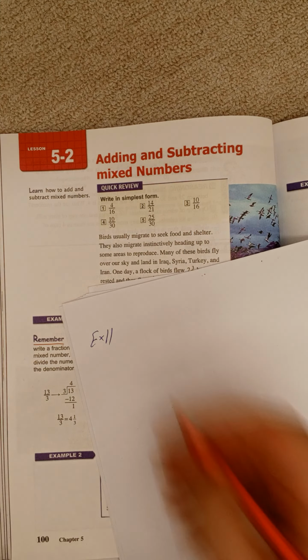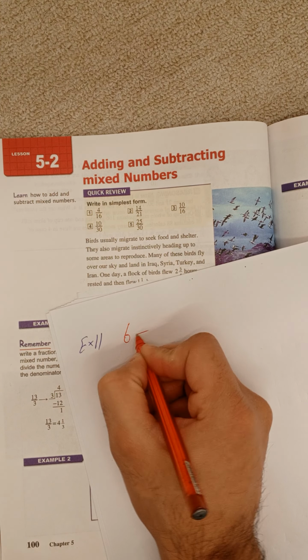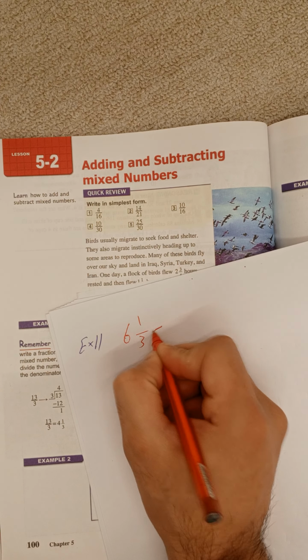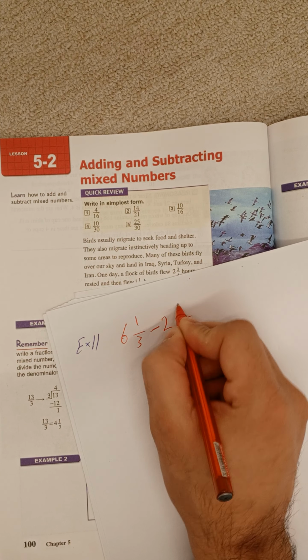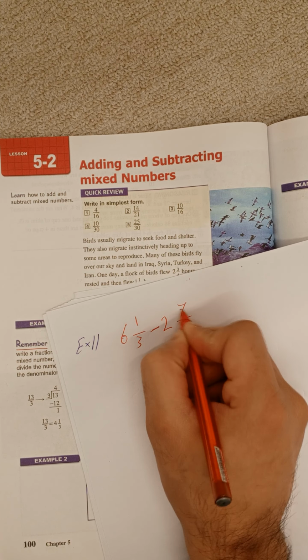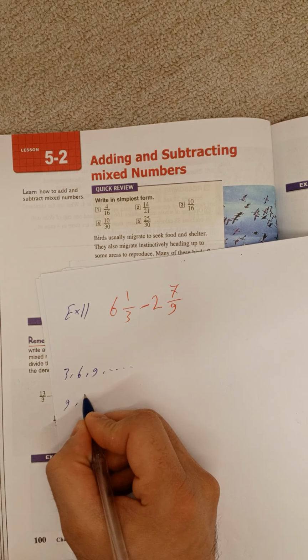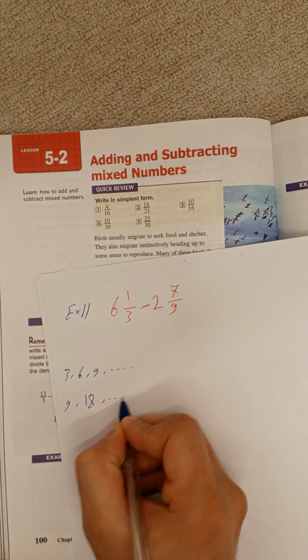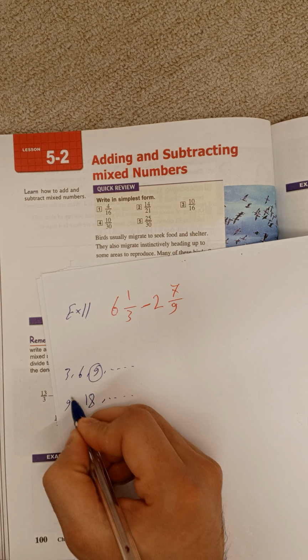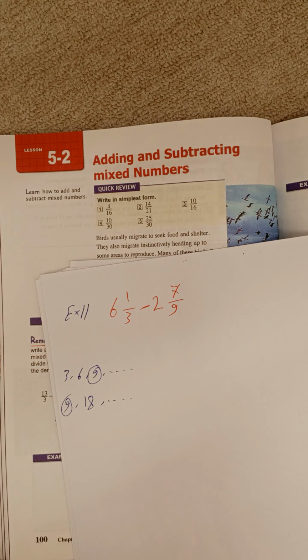The last one is 6 and 1 over 3 minus 2 and 7 over 9. Again, if it is addition or subtraction, try to make the fractions the same denominator. 3, 6, 9, and so on. 9, 18, and so on. So 9 is the LCD, right?